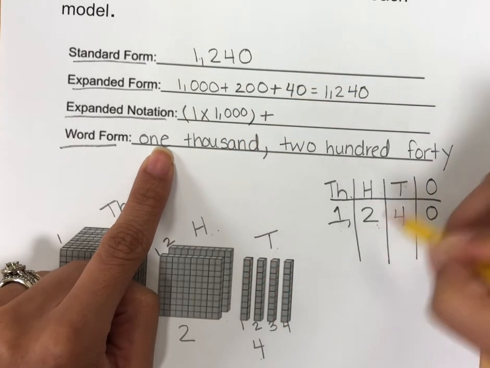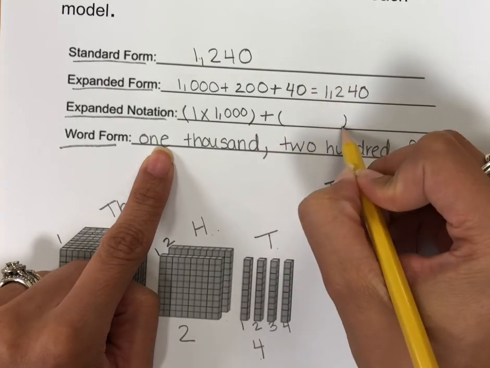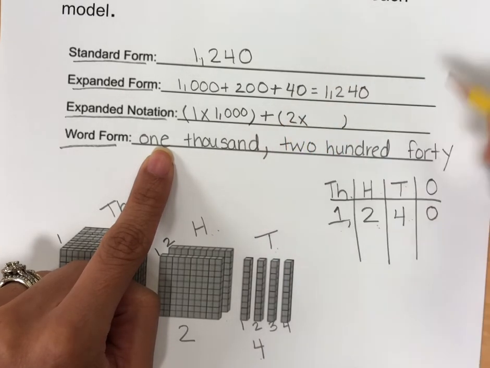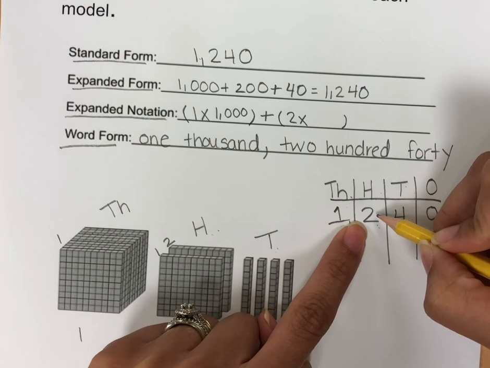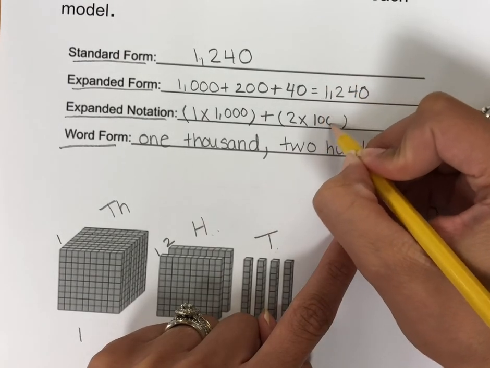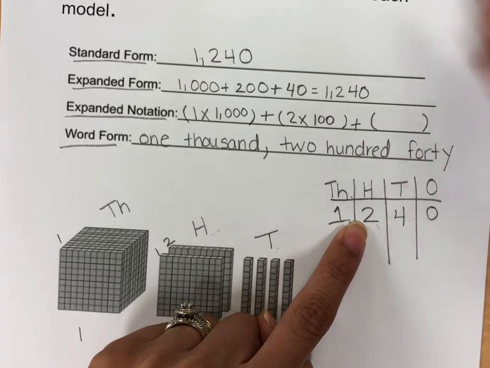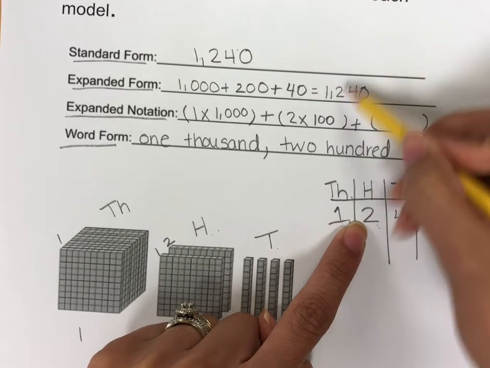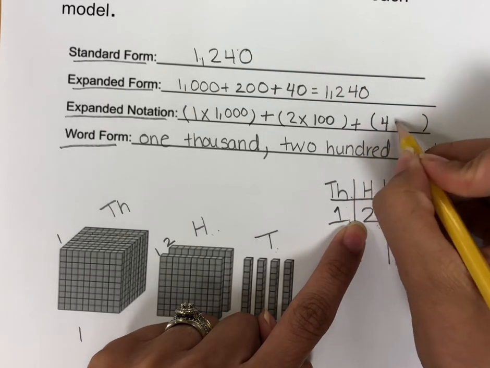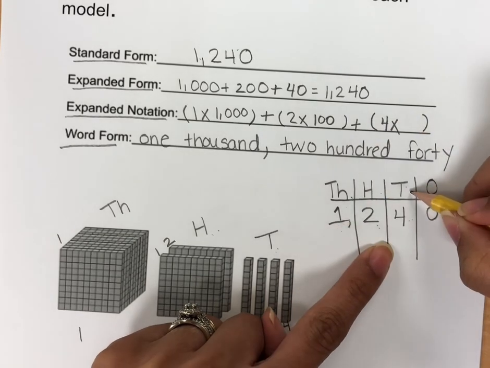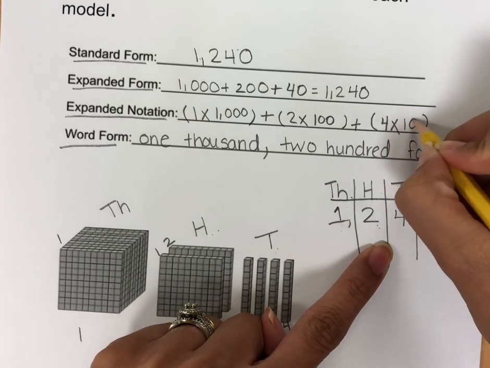So we're going to multiply it by 1,000. Plus the 2. So my next set of parentheses, and I'm going to multiply it by the place value, which is 100. Plus my next set of parentheses. The 4 is next. And I'm going to multiply it by the place value, which is the 10. So I'm going to write 10.